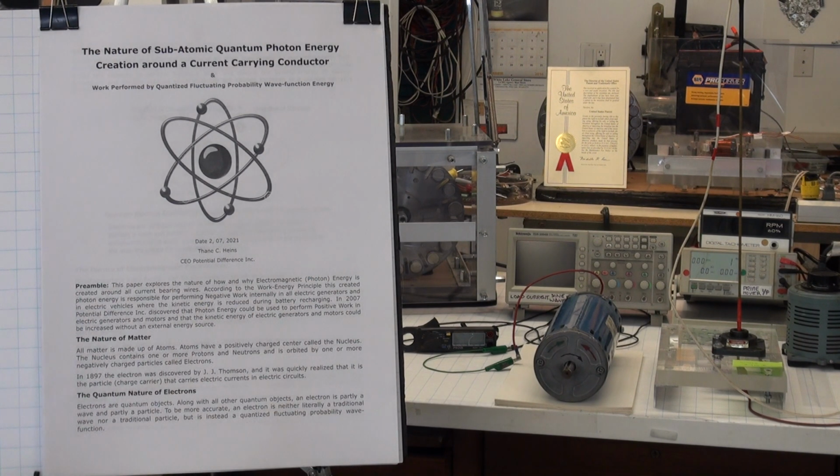In 1897, the electron was discovered by J.J. Thomson, and it was quickly realized that this is the particle, the charge carrier, that carries electric currents in electric circuits. The quantum nature of electrons. Electrons are quantum objects. Along with all other quantum objects, an electron is partially a wave and partially a particle.